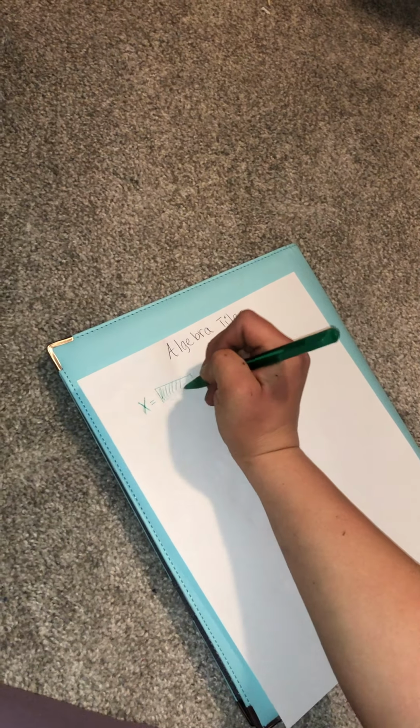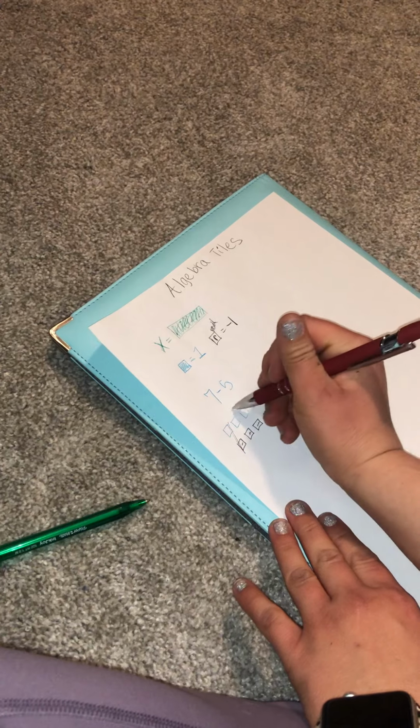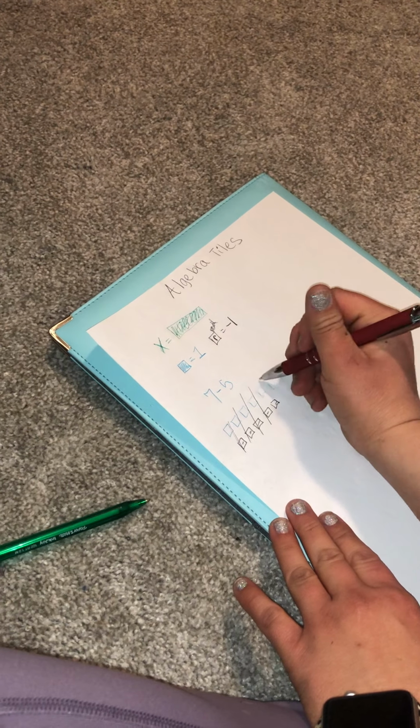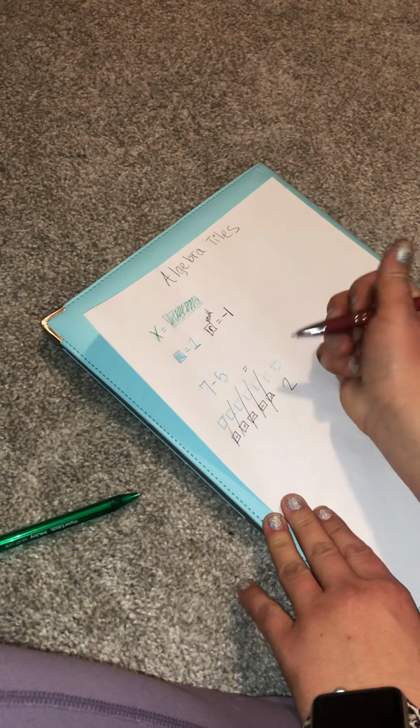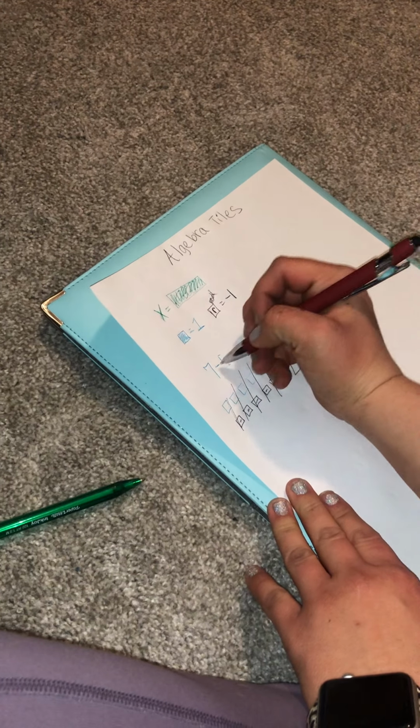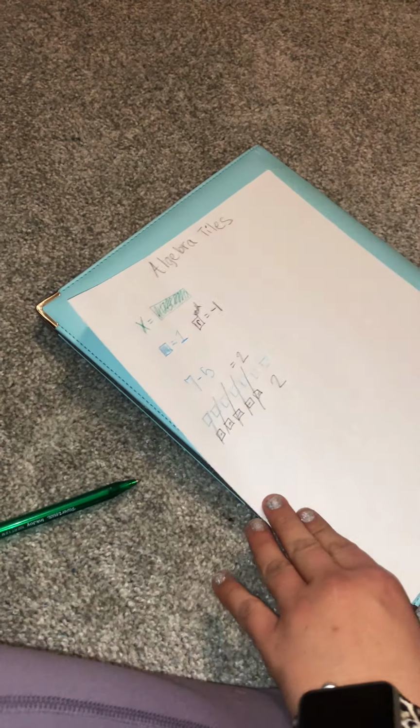So pretty much these will cancel out, because this is a negative, negative, negative, negative, negative, which shows us we are left with 2. So 7 minus 5 is 2. Super simple.